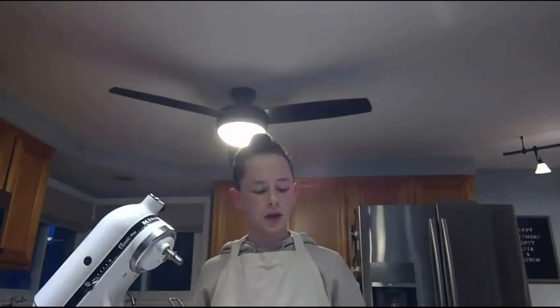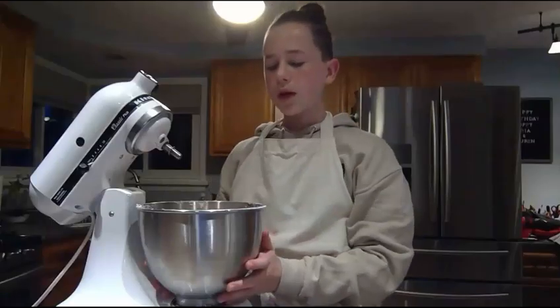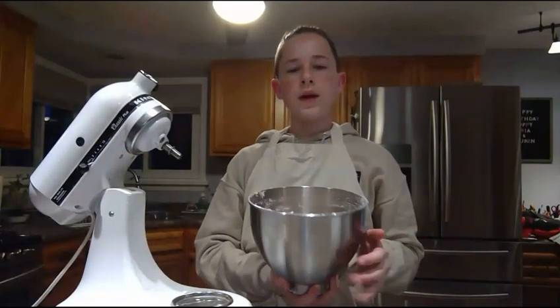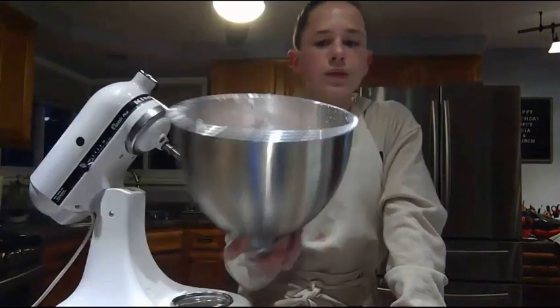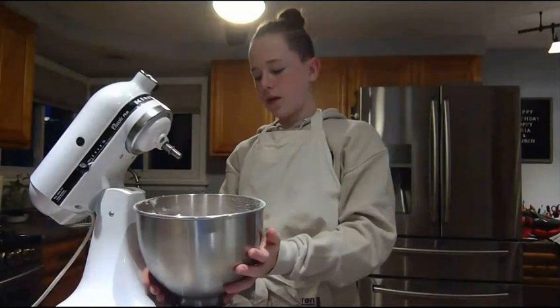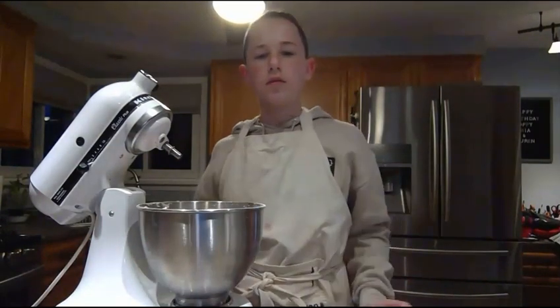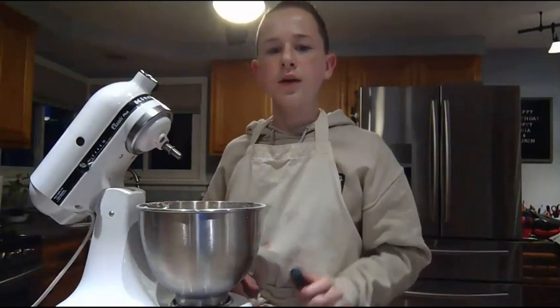Next, we need to add some more sifted powdered sugar. You should add 2 more cups of it to the batter. So after you've incorporated the last bit of powdered sugar, it should look like this. Now is when you can add any add-ins that you want. And you also have to add in vanilla.